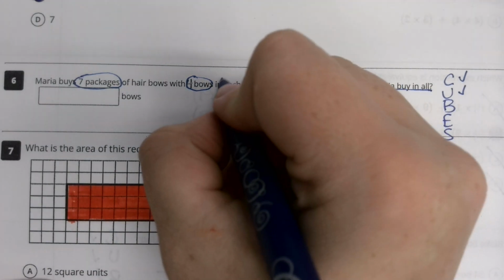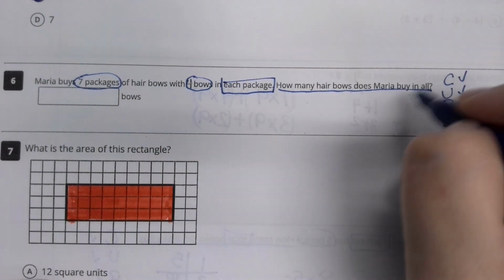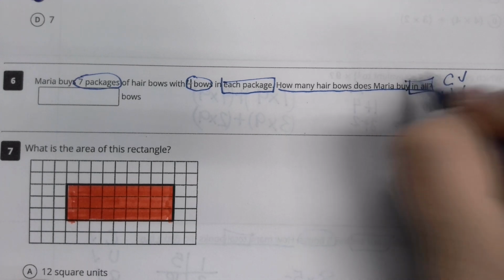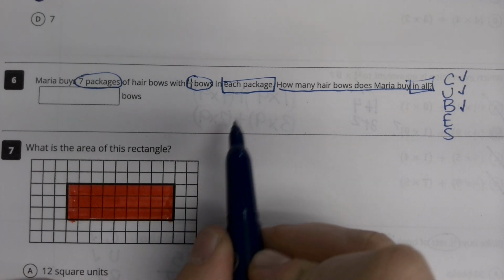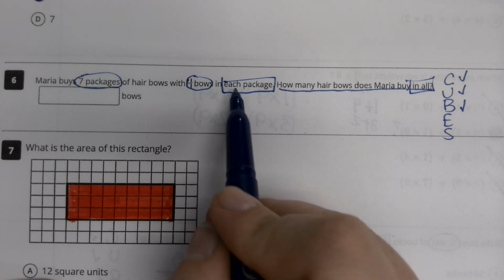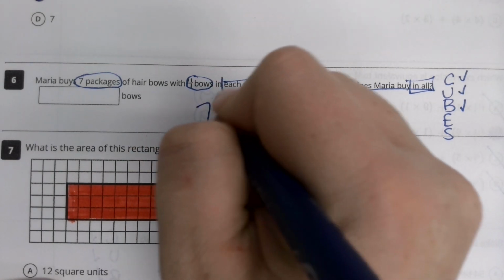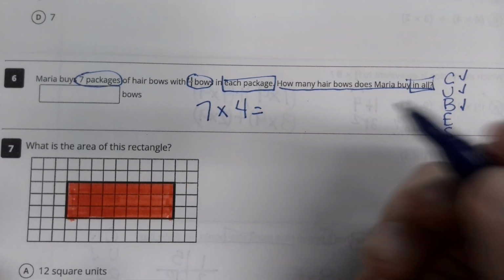B is box keyword. So each package or each, and in all. All right, so we have nothing to eliminate, so we do not have the total. That means we're going to be adding or multiplying, but we are making equal groups with that word each. So we are going to do multiplication, and we have 7 times 4.